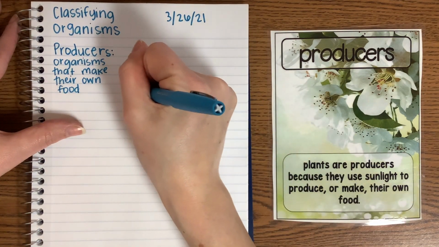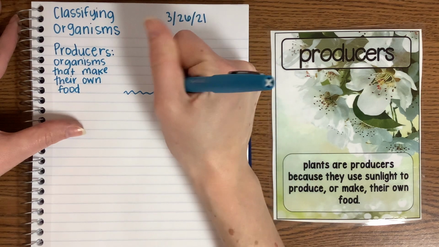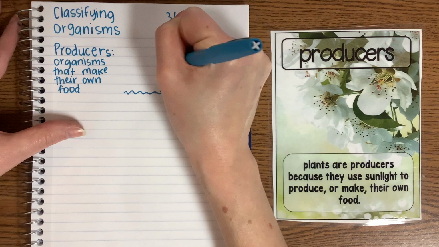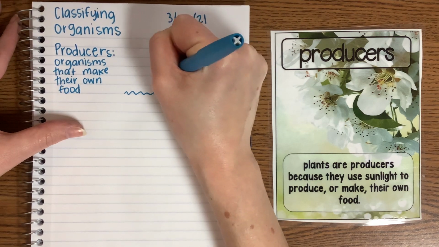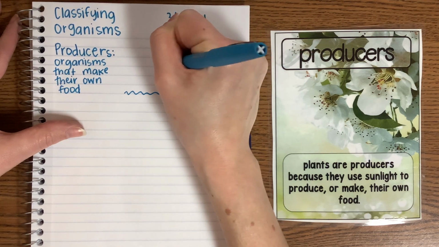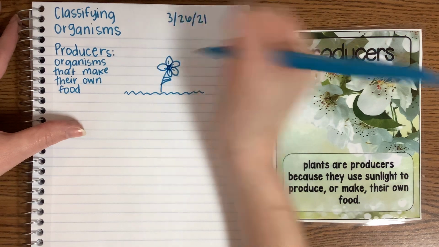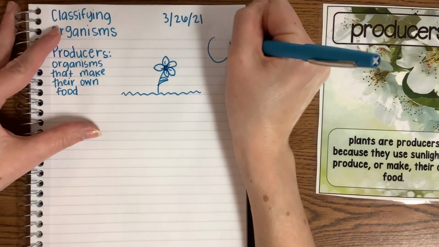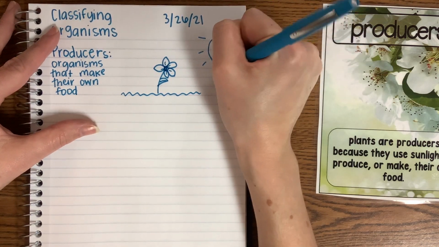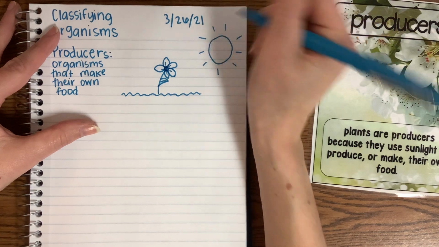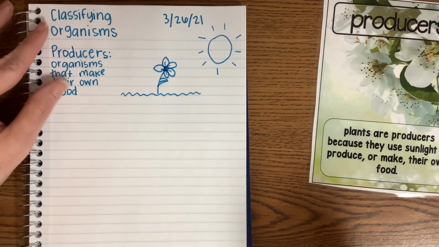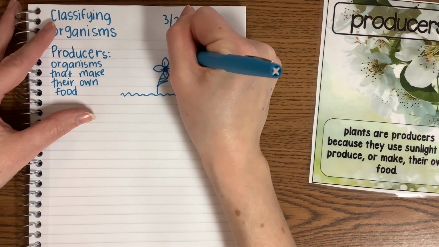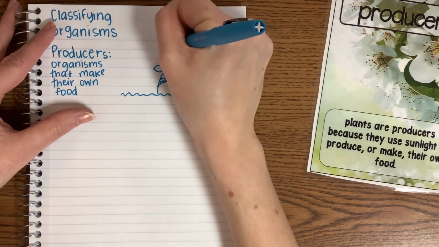I'm going to draw a picture over here. Here's my grass. I'm going to draw a producer. Now, I'm really good at drawing flowers. Well, not really good, but I know how to draw a flower. So I'm going to draw a flower. So this flower makes its own food from the sun. It uses the sun's energy in what's called photosynthesis to make its own energy. I'm going to write energy right here.